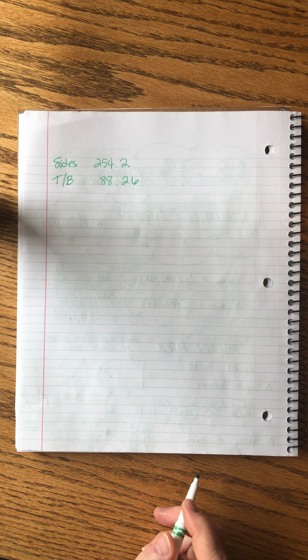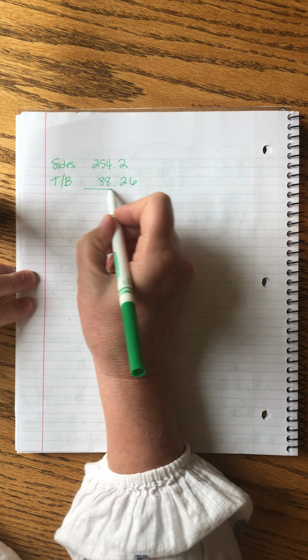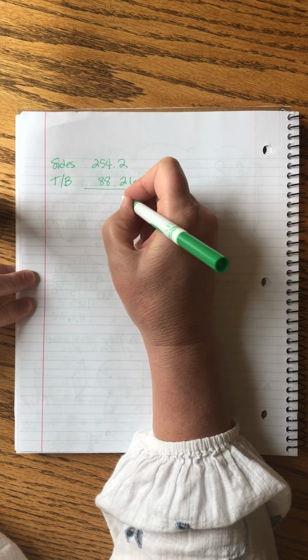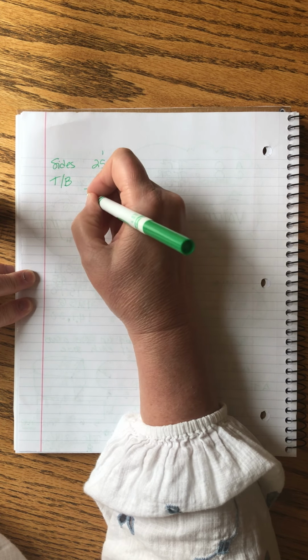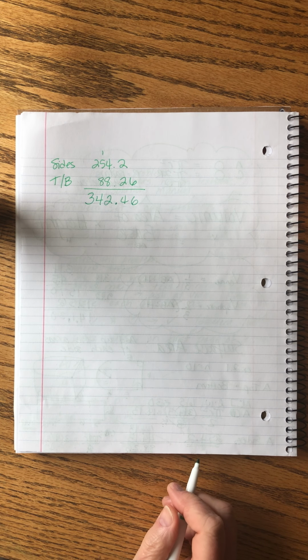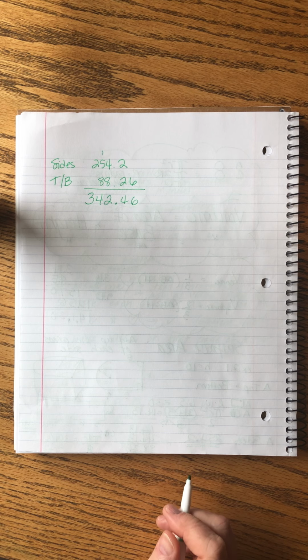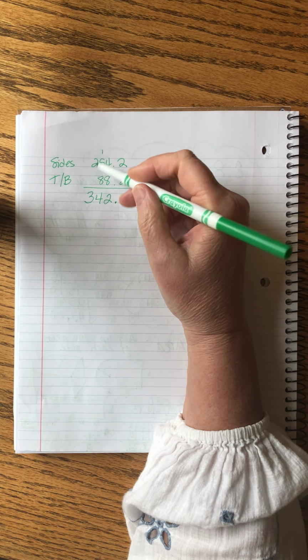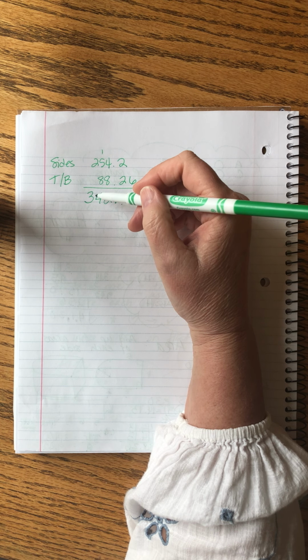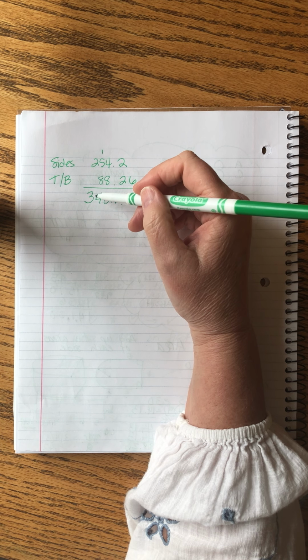And we add them together. 6, 4, 2, 342.53. Just double checking that. We're off by a few decimals. And I'm not exactly sure why.